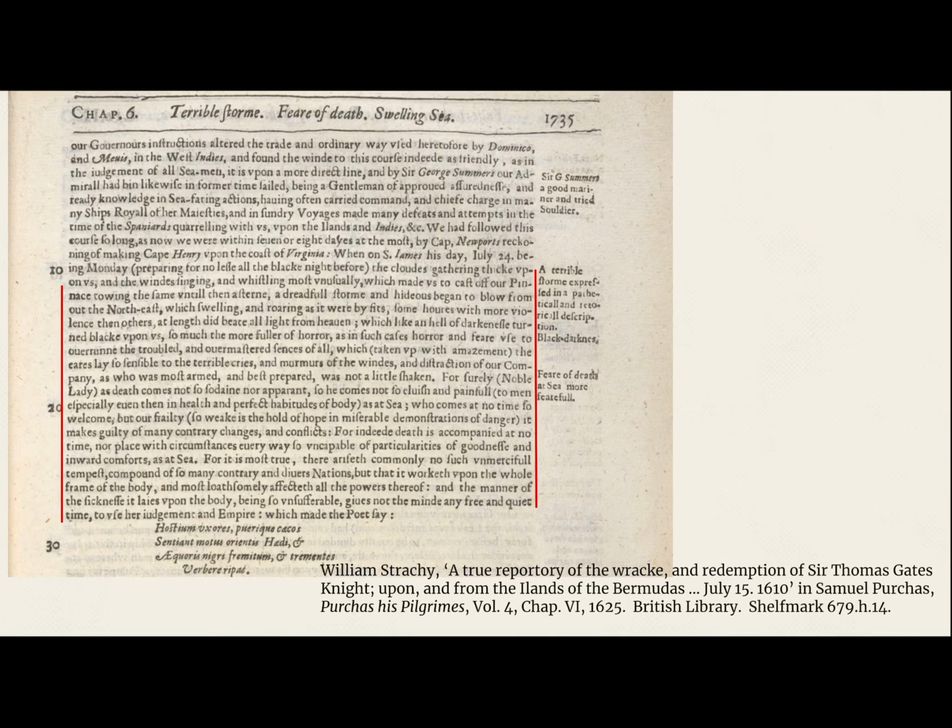For indeed, death is accompanied at no time, nor place, with circumstances every way so incapable of particularities of goodness and inward comforts, as at sea. For it is most true, there ariseth commonly no such unmerciful tempest, compound of so many contrary and diverse nations, but that it worketh upon the whole frame of the body, and most loathsomely affecteth the powers thereof. And the manner of the sickness it lays upon the body, being so unsufferable, gives not any mind free and quiet time to use her judgment and empire.